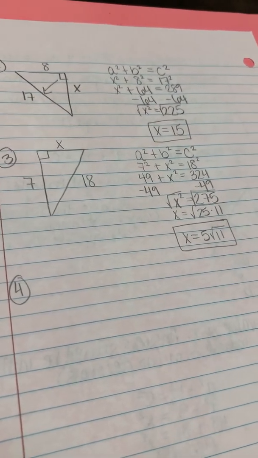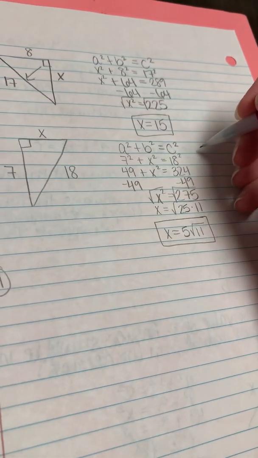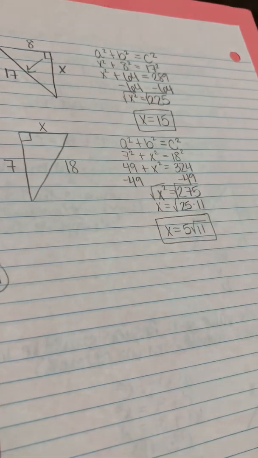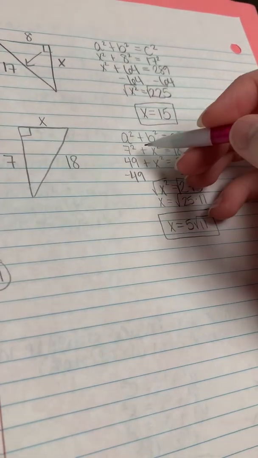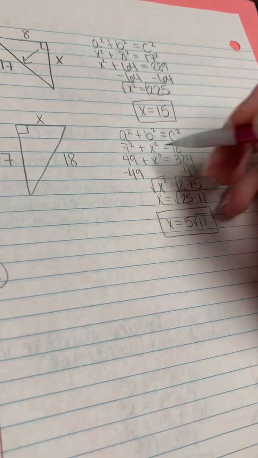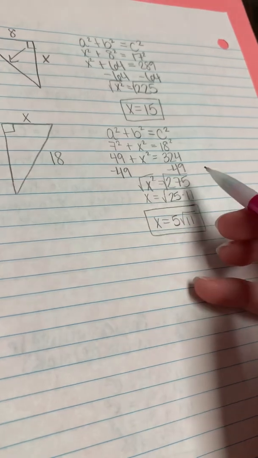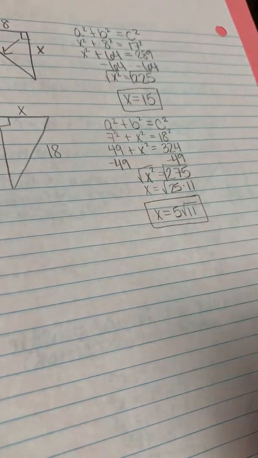So this is how you would have solved number 3. I set it up as 7 squared plus x squared equals 18 squared. You could have also said x squared plus 7 squared, same thing. Then I evaluate those square numbers, so 7 squared is 49, 18 squared is 324. Subtract 49 to the other side, I get x squared equals 275.